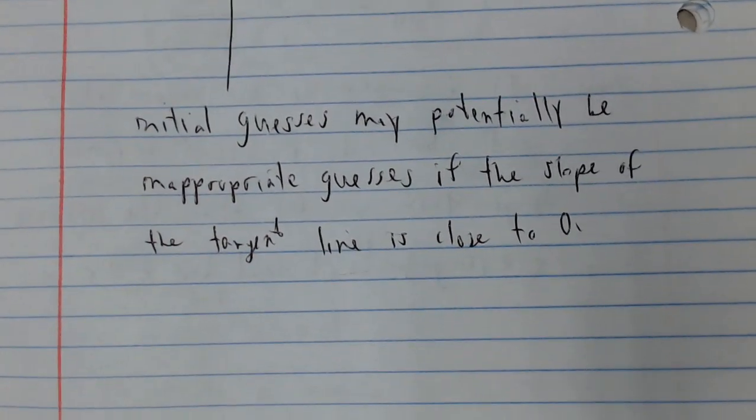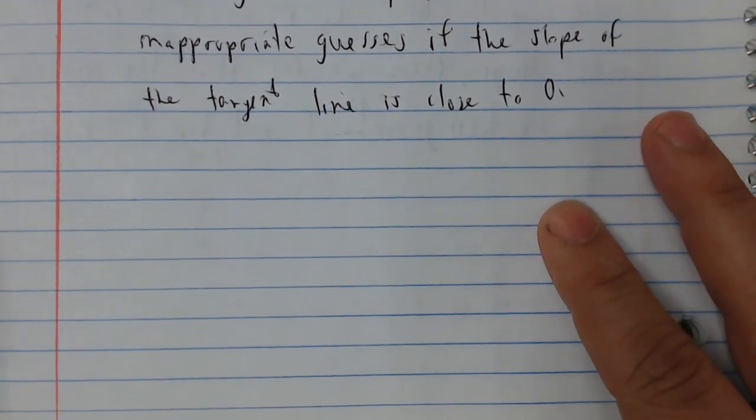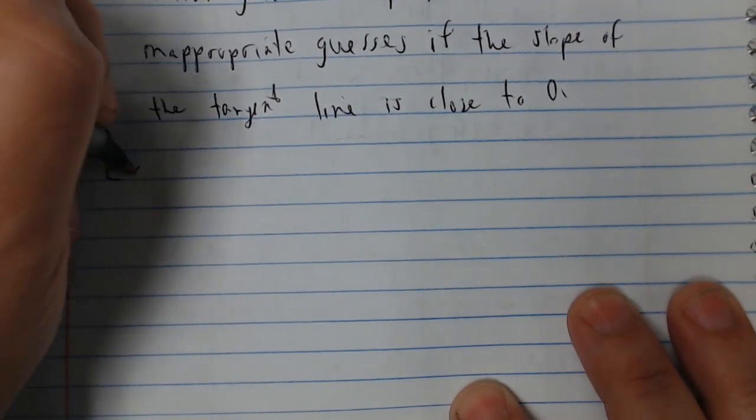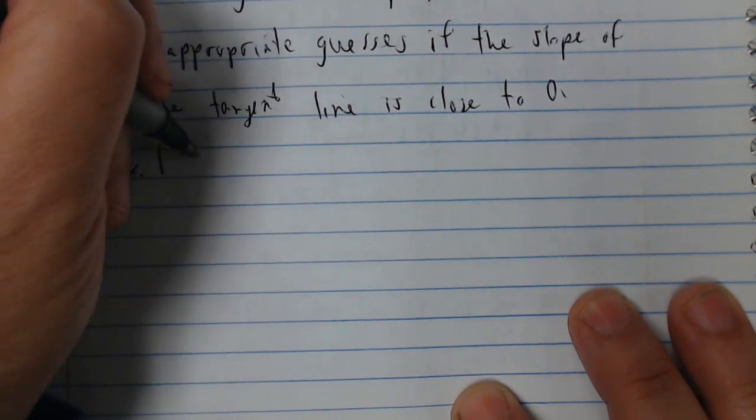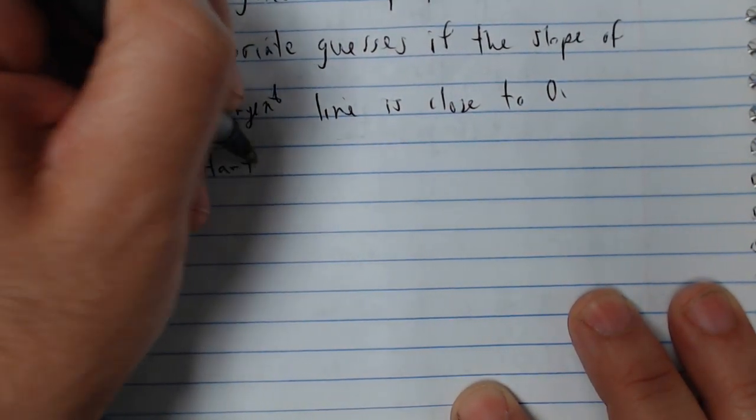So let's actually look at our example, and then we'll be done. Now remember that to know how to do this, because this will definitely show up on your test. I'm definitely going to make you responsible for this.